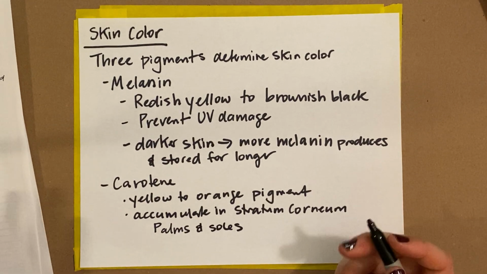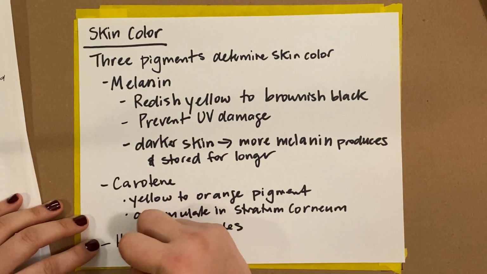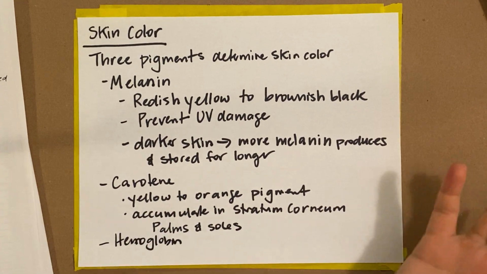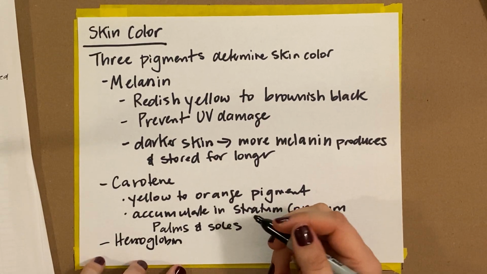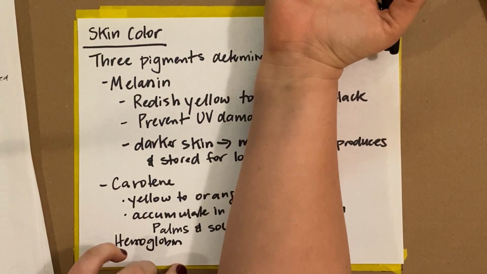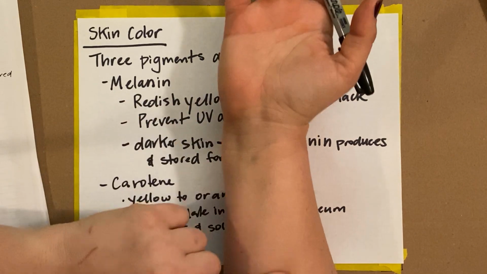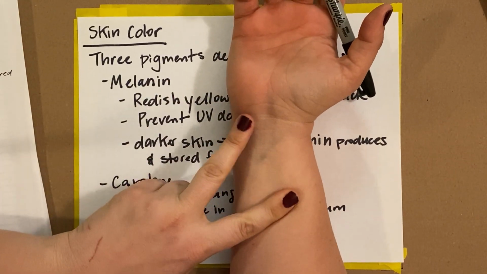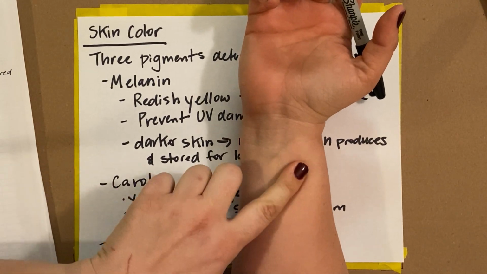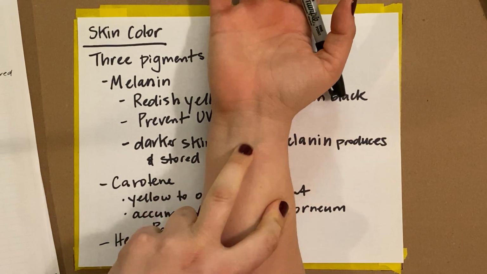All right. The last pigment is going to be hemoglobin. And you might be like, wait, isn't that just in blood? Well, it turns out that if you have very, very fair skin, so you're very light skinned, so I'm not very light skinned, but I guess you can kind of see it some. You can actually see the blood vessels that are beneath, and I don't know if you guys can see it on this video, but you can see my veins right here.